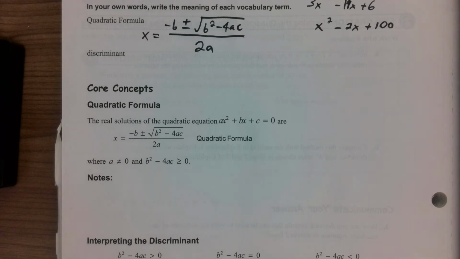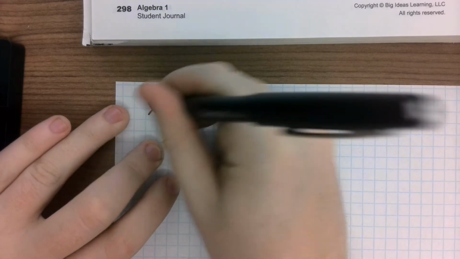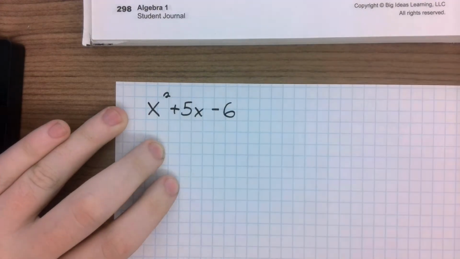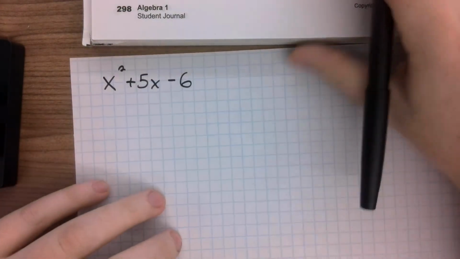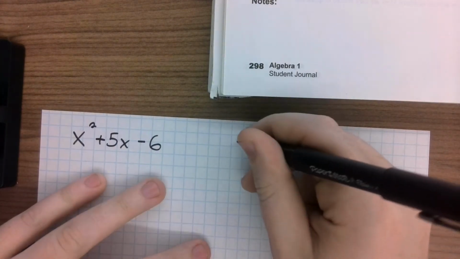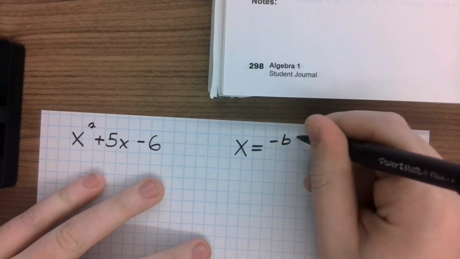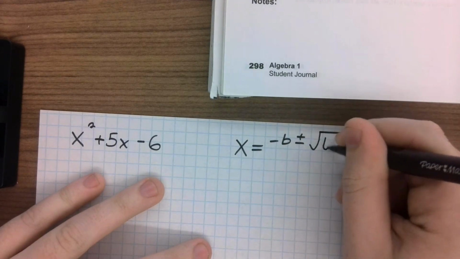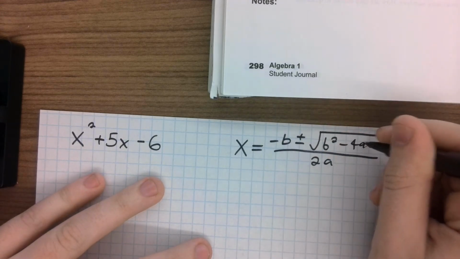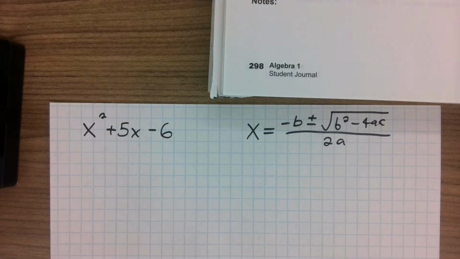Let me give you an example problem that we will solve using the quadratic formula. Let's actually use the problem that I put up before. Let's use x squared plus 5x minus 6. Let's use the quadratic formula to solve this. Once again, the quadratic formula is x is equal to negative b plus or minus the square root of b squared minus 4ac all over 2a. All we need to do is plug in the numbers.